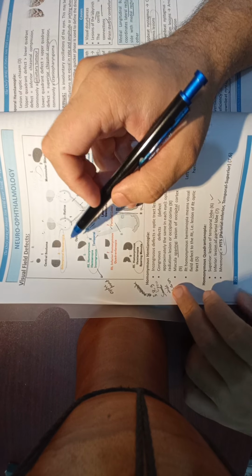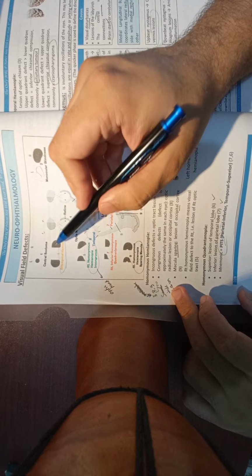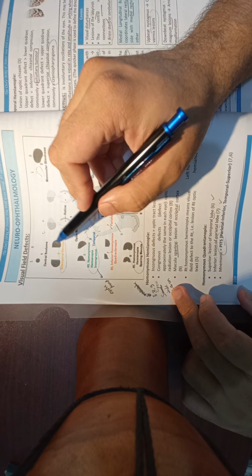So an optic tract lesion may cause this kind of homonymous hemianopia. In number 3, bitemporal, all the temporal sides are blocked, as in no vision. And for the optic tract, as you can see here, the lateral side of this eye and the middle side of this eye are missing, homonymous hemianopia. Incongruous, since it's not symmetrical.